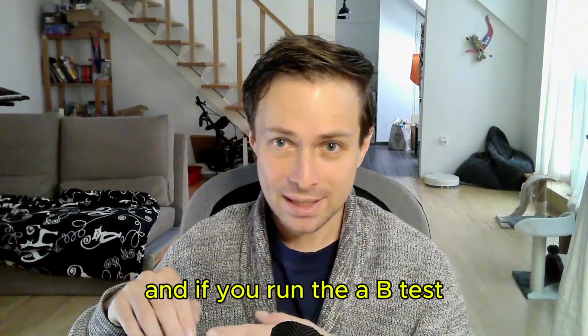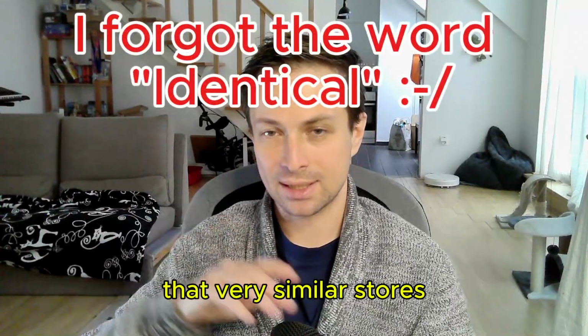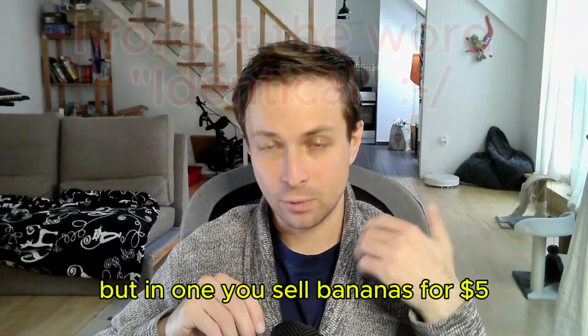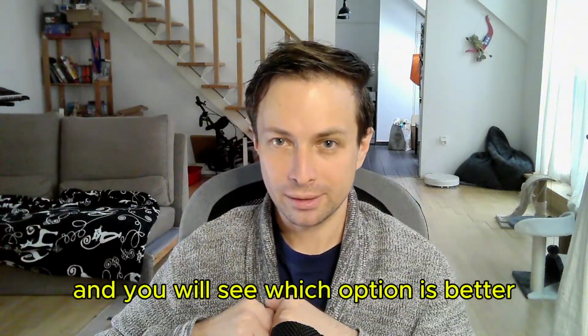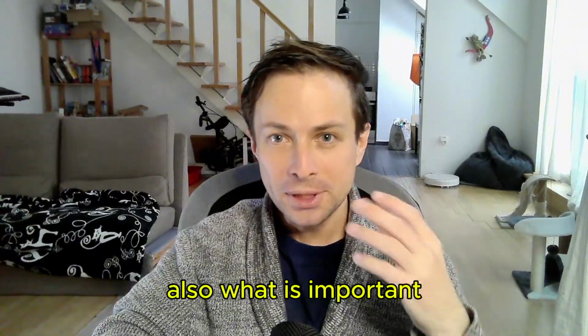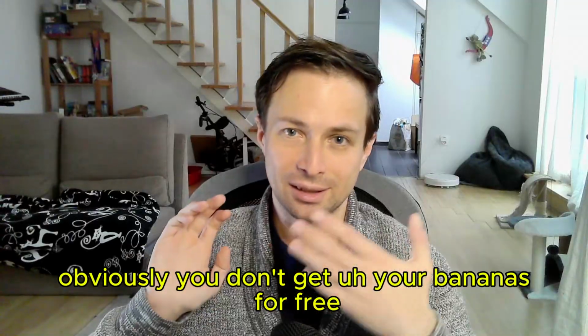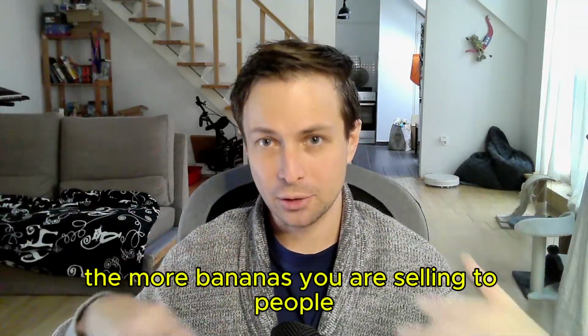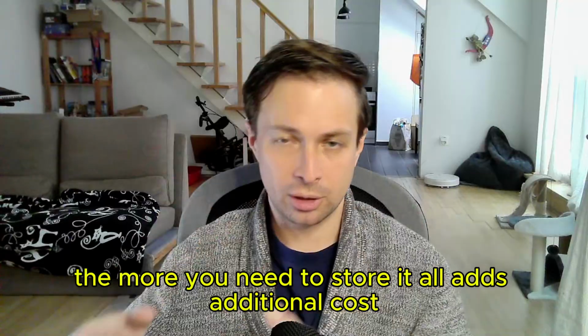And if you run the A/B test, imagine you have two stores of the same type, very similar stores, but in one you sell bananas for $5 and in another for $8 per kilogram. And you will see which option is better, and you will be better aware of your optimal price. Also, what is important is that when we speak about a banana store, obviously you don't get your bananas for free. The more bananas you are selling to people, the more you need to buy from your producer. The more you need to store, it all adds additional cost.